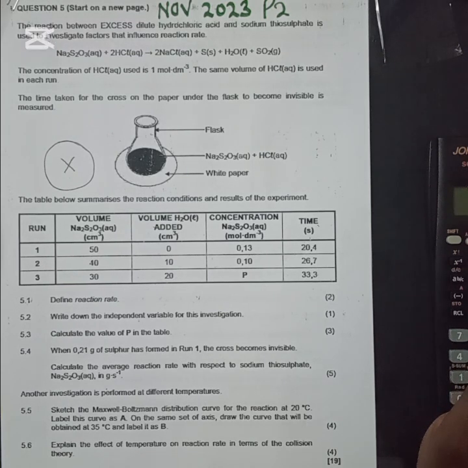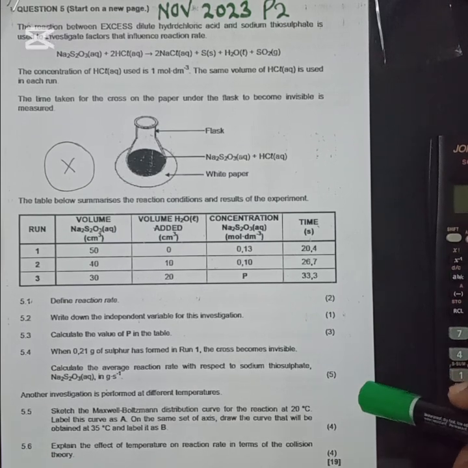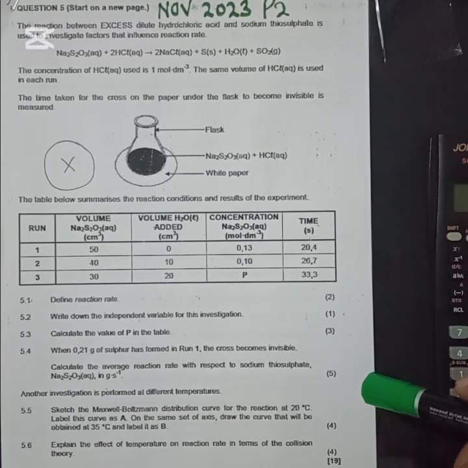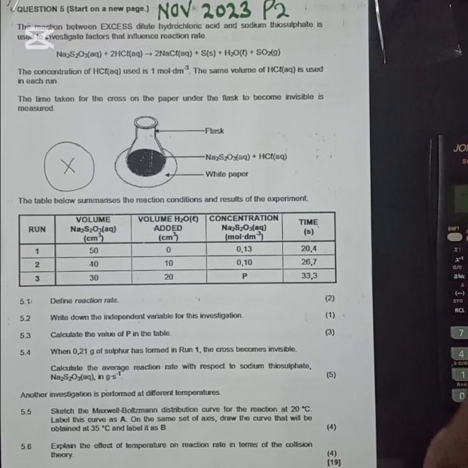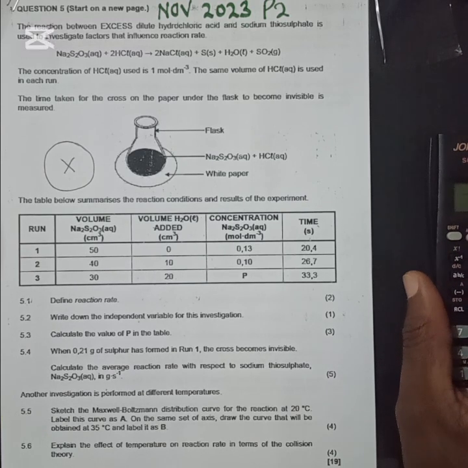Today I will be presenting on question number 5 of November 2023 Physical Sciences Paper 2. This is a reaction rates question, which in this paper had 19 marks. 19 marks, it's a lot out of 150. So if you master this topic, you know that you will be having a lot of marks from this question.